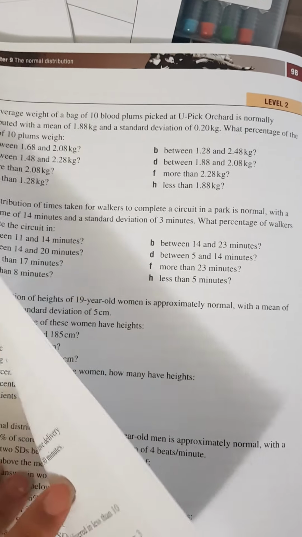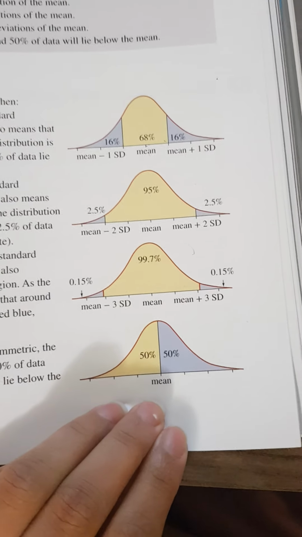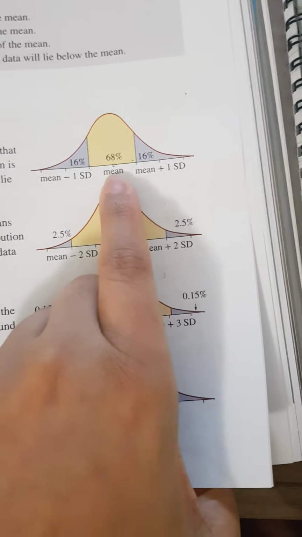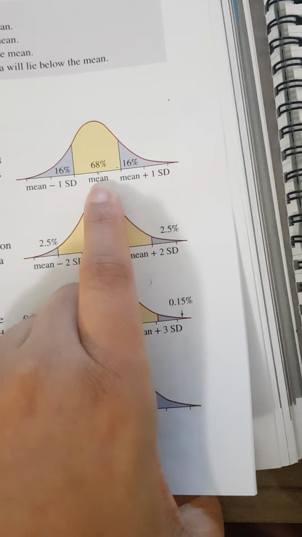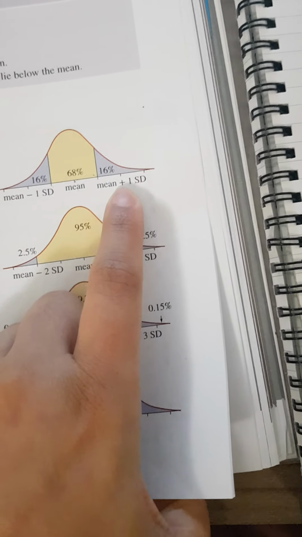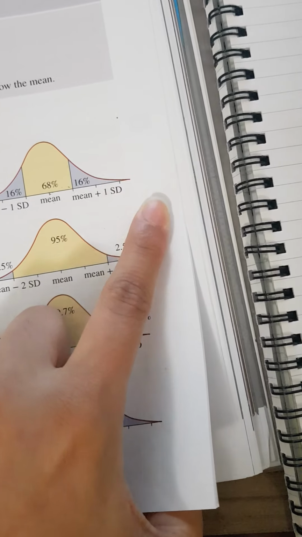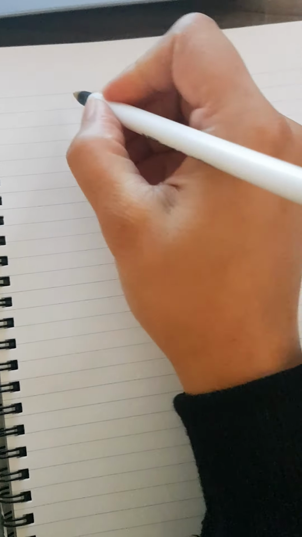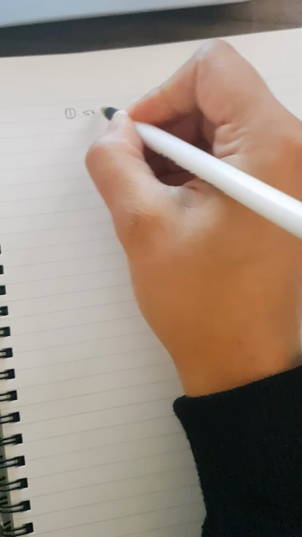So similarly to this here, we're going to make all these graphs, but instead of mean, we're actually going to have our mean written in it. And instead of mean plus 1 standard deviation, we're going to have those numbers changed as well. Two numbers changed. All right, so on my blank piece of paper, I'm going to draw the one standard deviation graph.